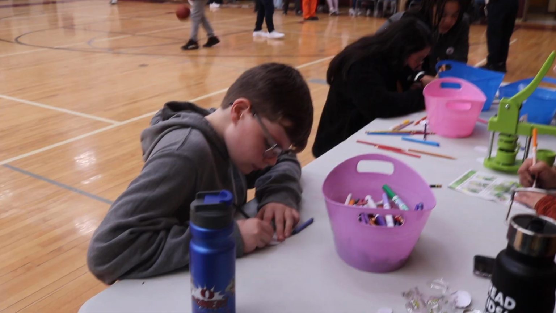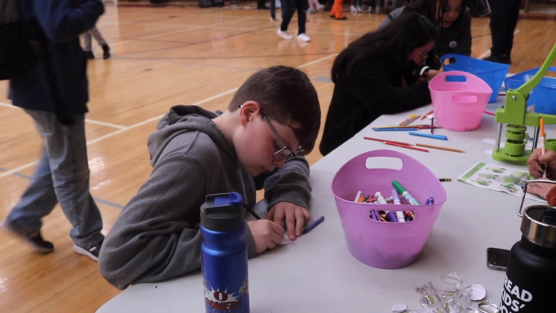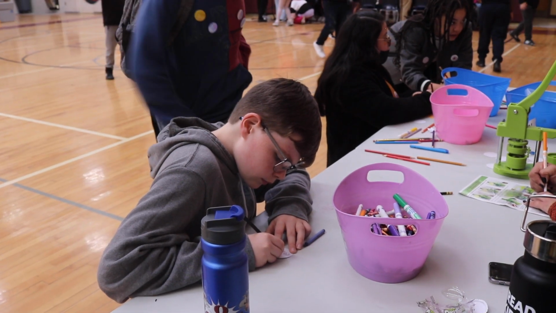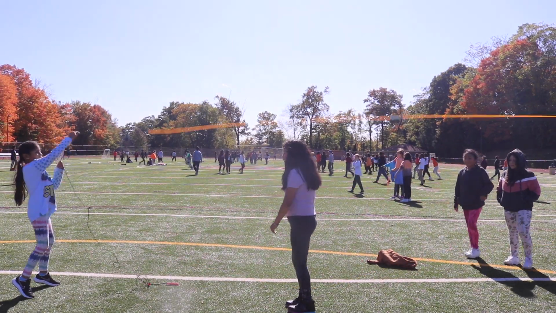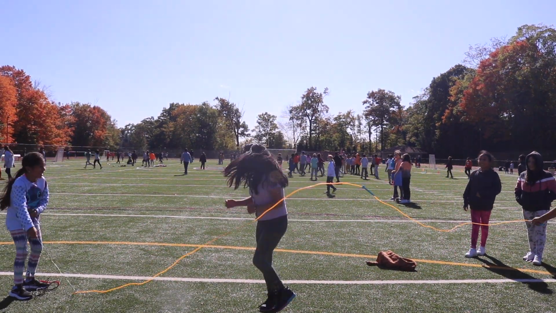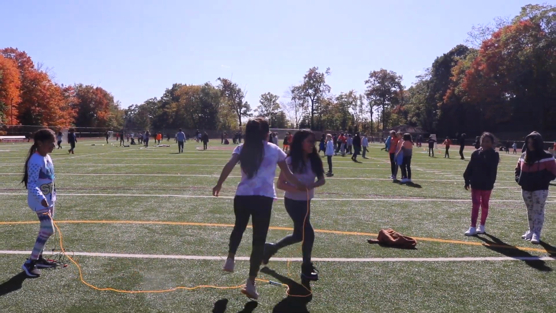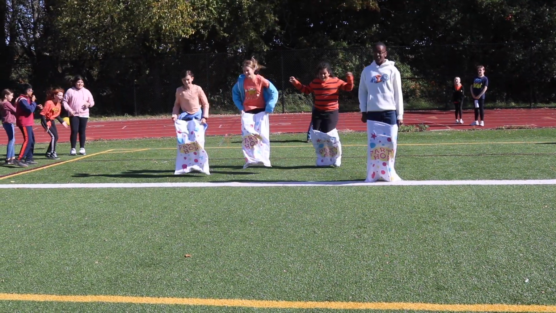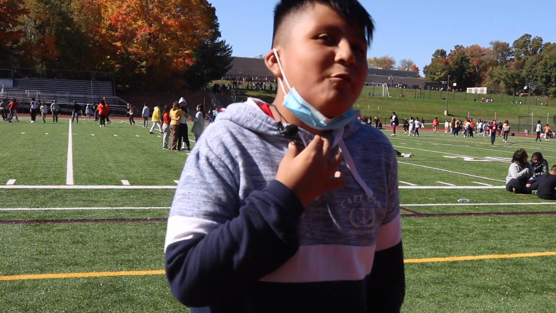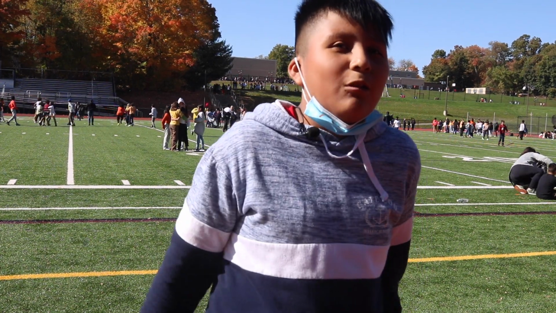We were making tattoos, buttons, and bracelets, and you can also draw pictures too. We're here at AMD where now we can play games. We're playing games for this new thing. I think it's called Union Day, I think. For me, it's like we get to have fun and talk, and everyone can feel safe in our school.